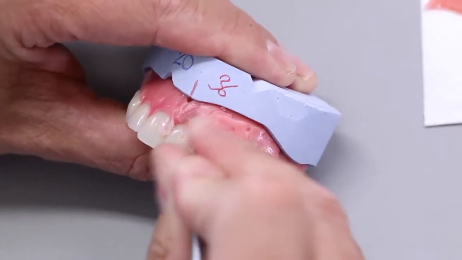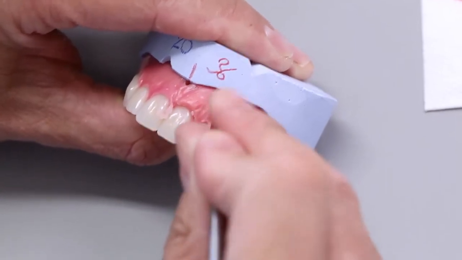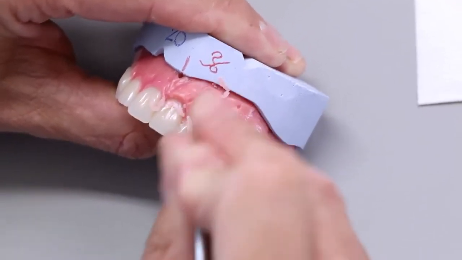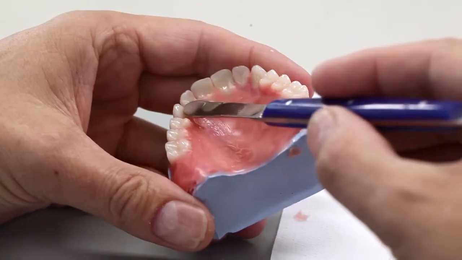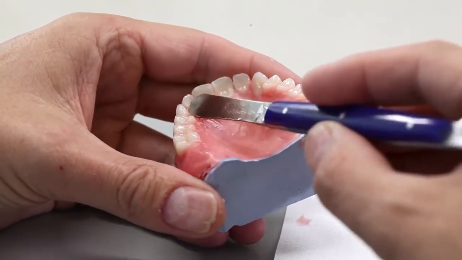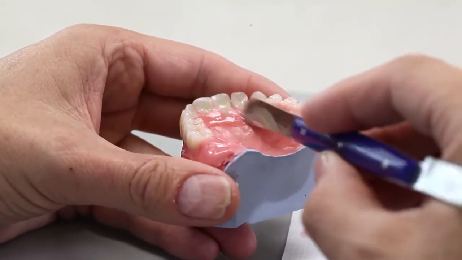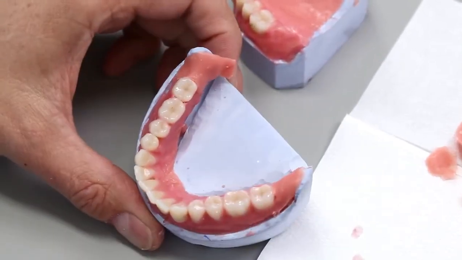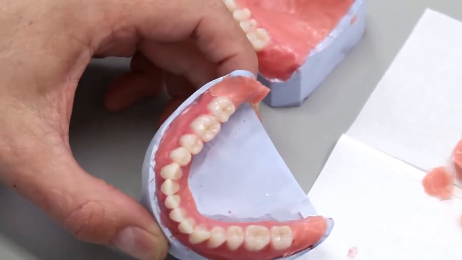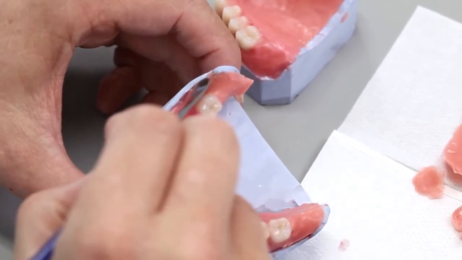Slightly outline the course of the root in a true-to-nature manner. Create the corresponding freeway space for the labial and cheek frenulum. Avoid small concave areas as they can be difficult to clean by the patient. Embrace tubera and trigona as they assume important support and holding functions.